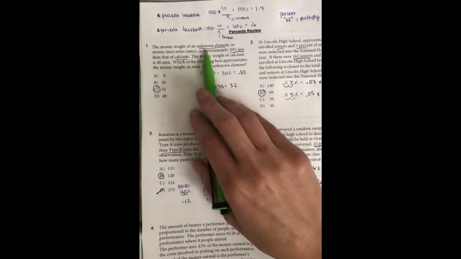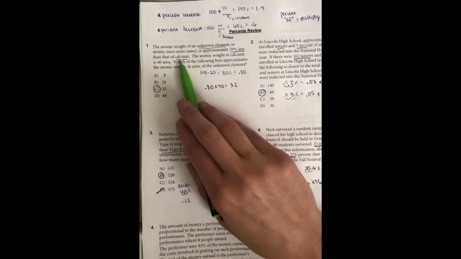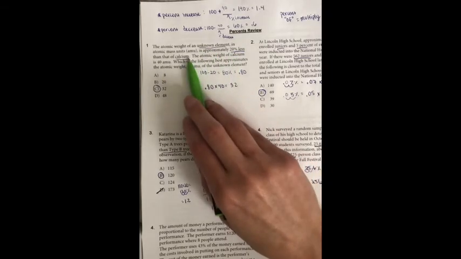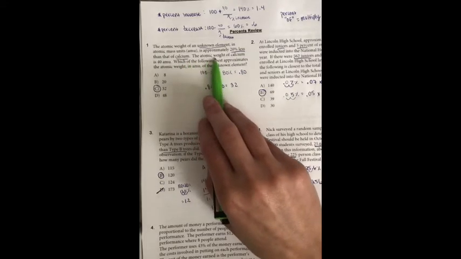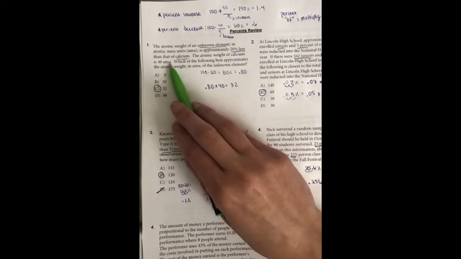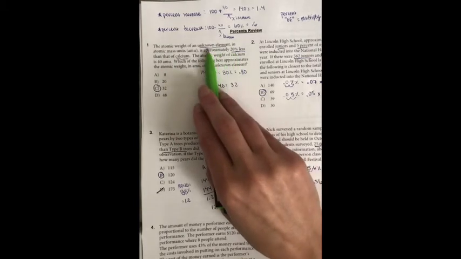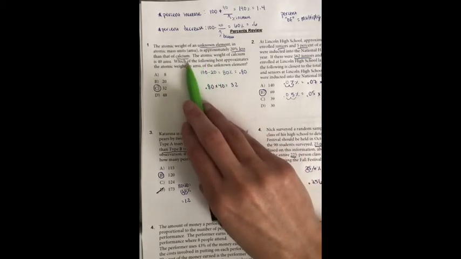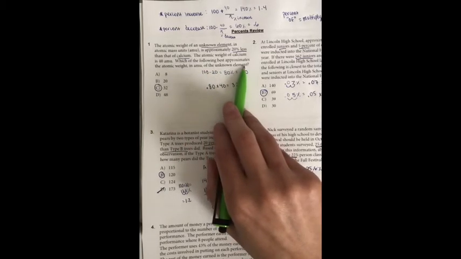The atomic weight of an unknown element in atomic mass units is approximately 20% less than that of calcium. Okay, so we have this unknown element and it's 20% less than calcium. We know that the atomic weight of calcium is 40 AMU. Then if we decrease it by that 20%, we should be left with the mass of this unknown element. So the question is, which of the following best approximates the atomic weight of the unknown element?